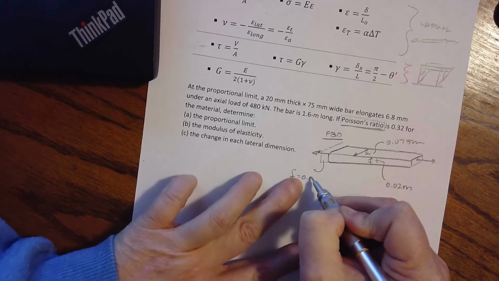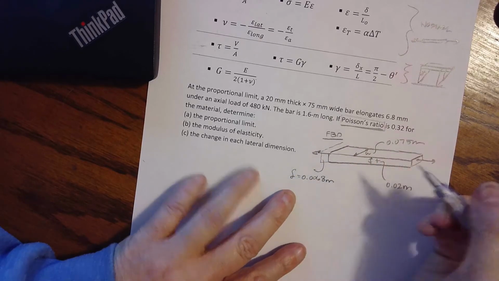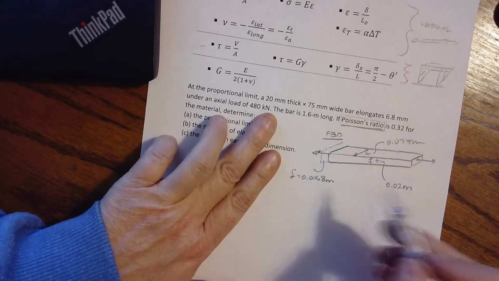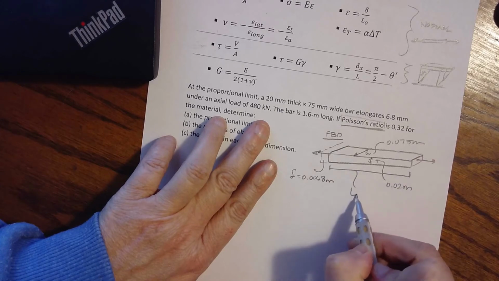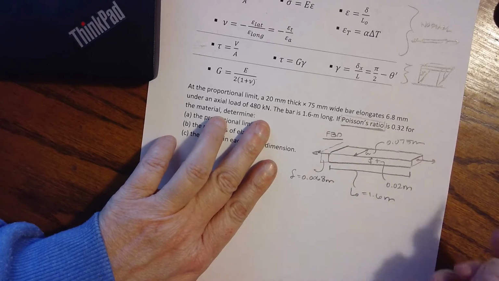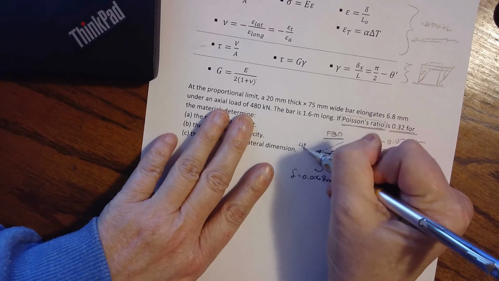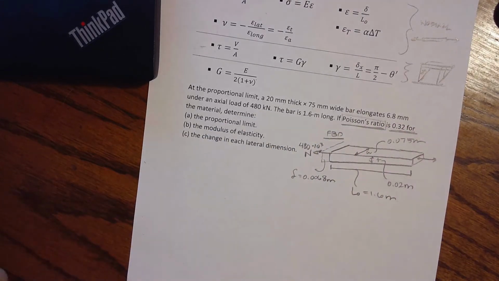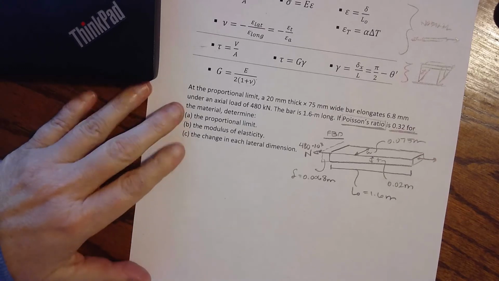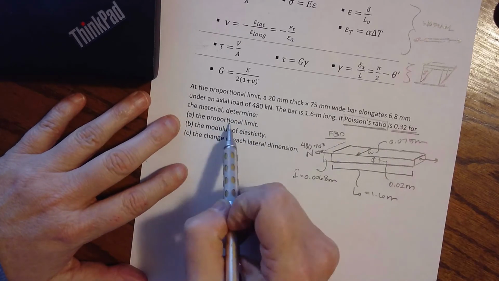Okay, it elongates, so we're going to end up with a delta of 0.0068 meters. And it's originally 1.6, so our original length is 1.6 meters. Poisson's ratio is 0.32, and we have an axial load of 480 times 10 to the third newtons. Okay, remember I'm kind of weird. So here's my picture. Here's my free body diagram. If we are stretching it to the proportional limit, then determine the proportional limit.